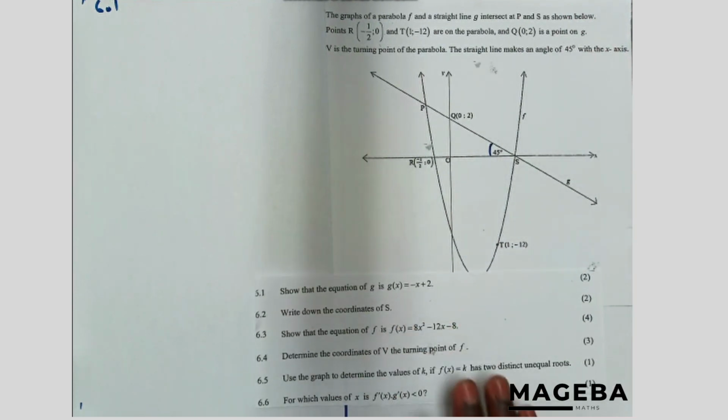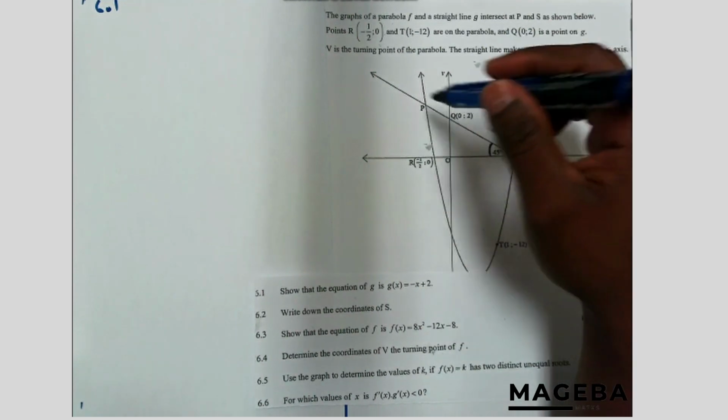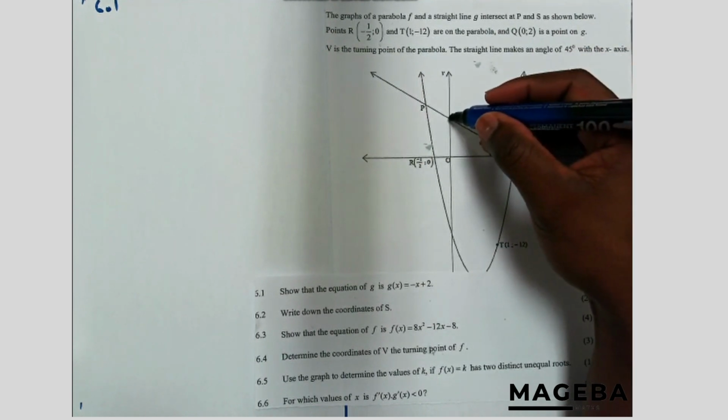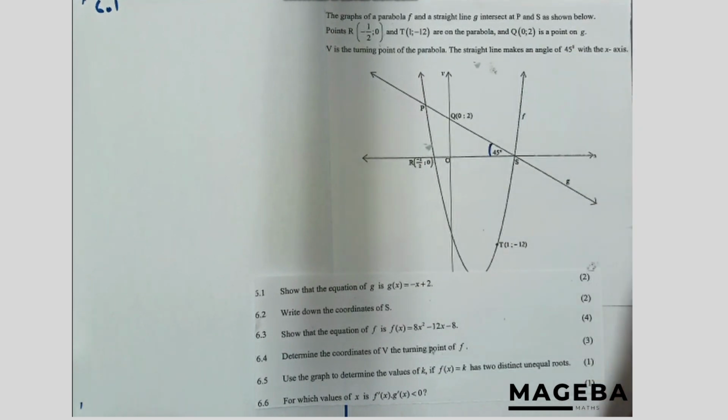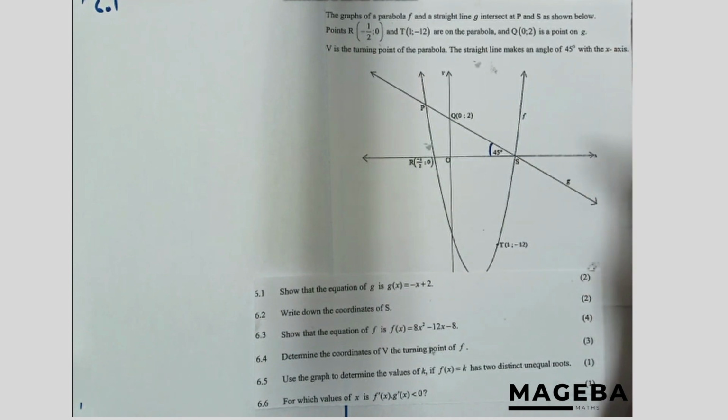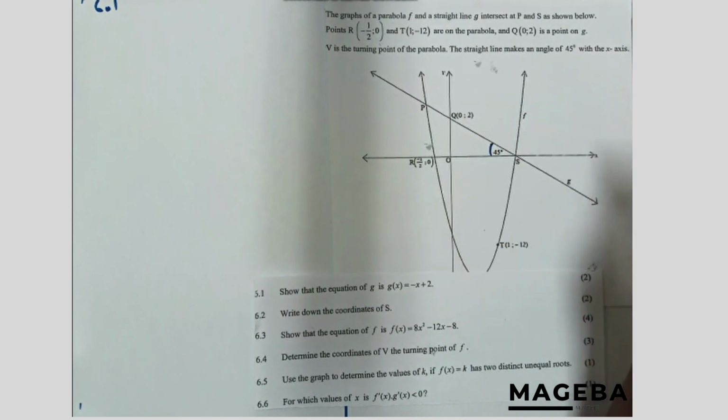Then question 6.1 says show that the equation of g of x is equal to -x plus 2. From this graph we only have one point on g, which is 0 maps to 2. We don't have another point in order to find the gradient. But they've told us that the angle, going clockwise, is 45.